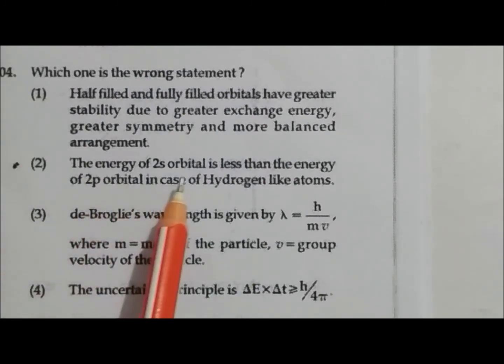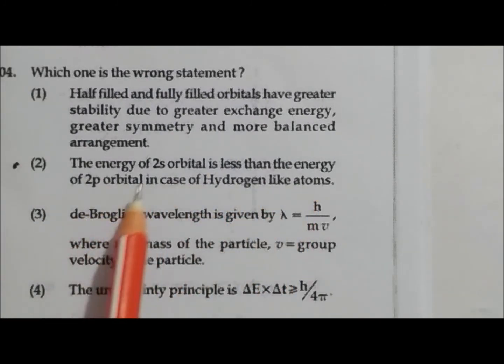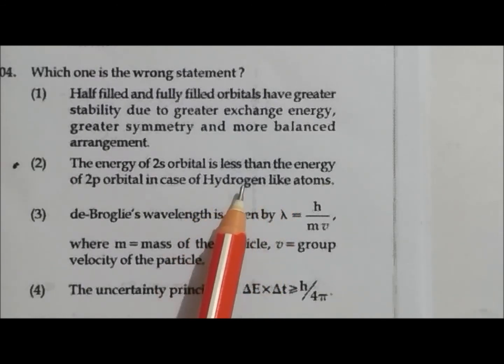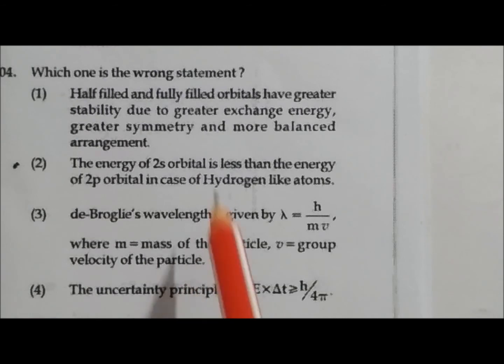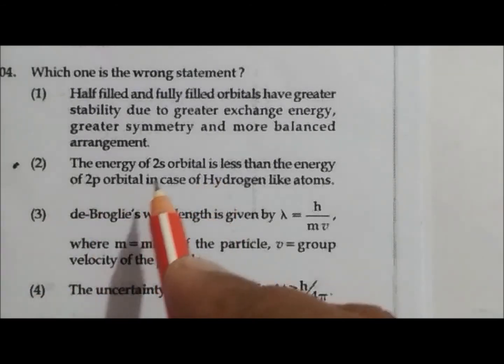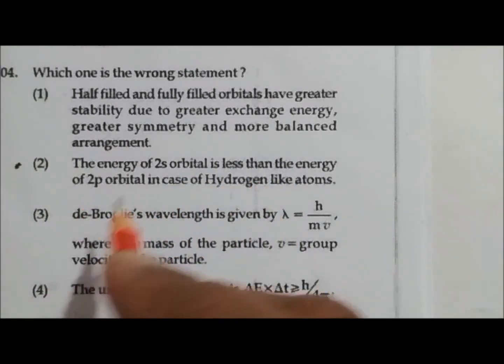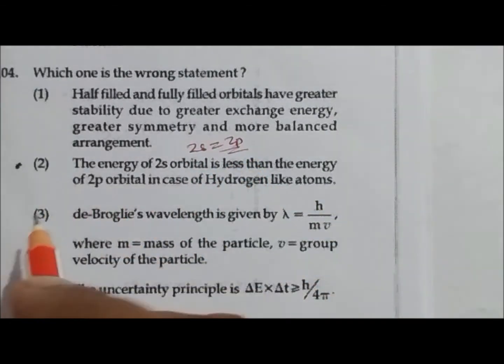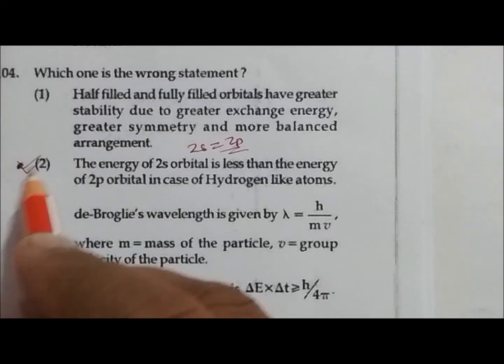Second, the energy of 2s orbital is less than that of 2p orbital in case of hydrogen-like atoms. Hydrogen-like atoms means those atoms having a single electron. So monoelectronic atoms, in this case 2s cannot be less than 2p energy. 2s will be equal to 2p energy. Okay, so this statement is the one appearing to be wrong.